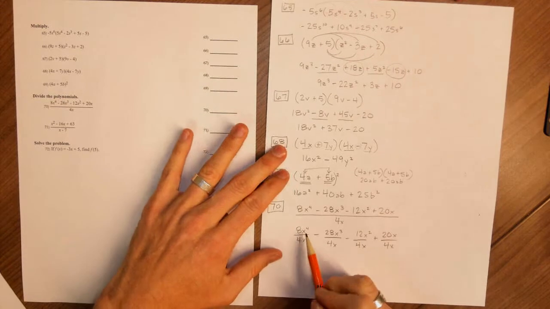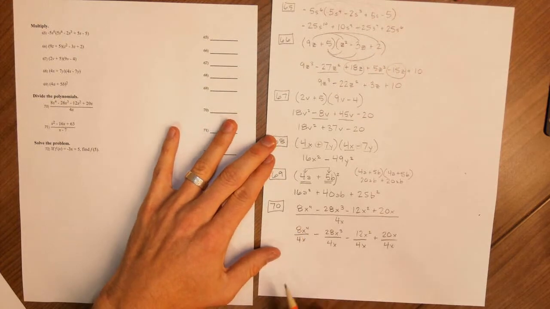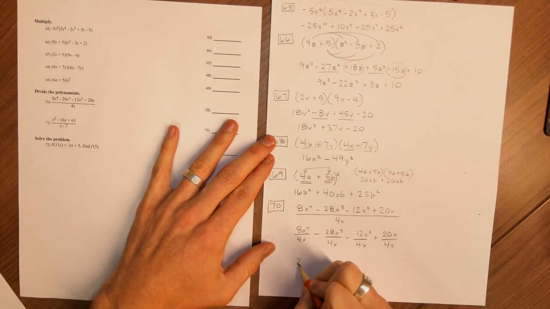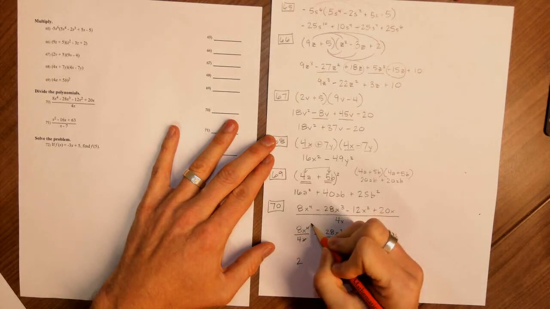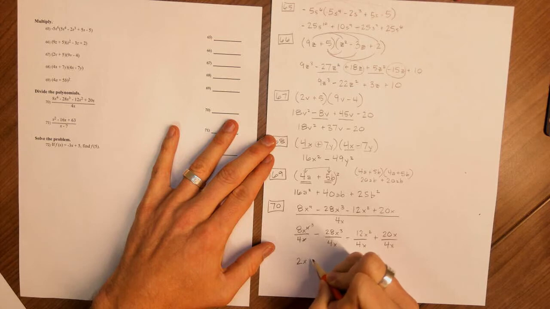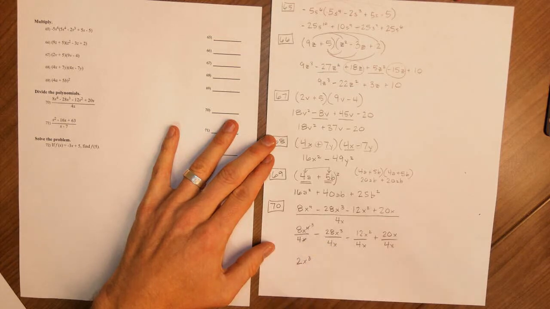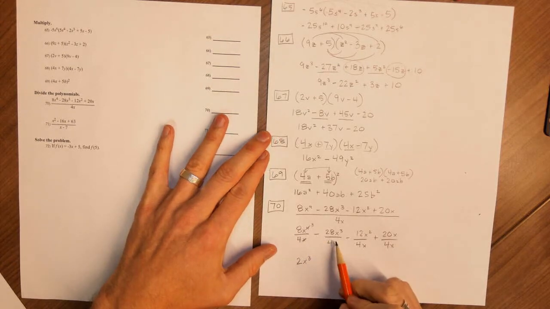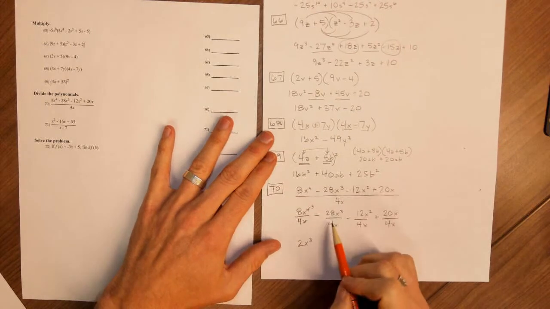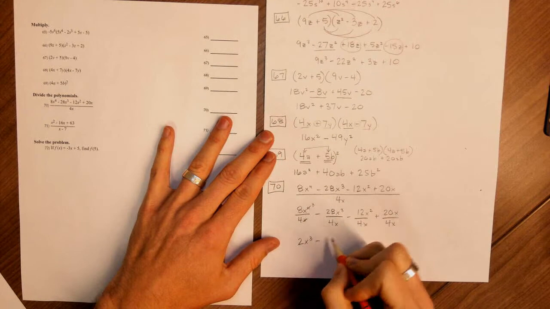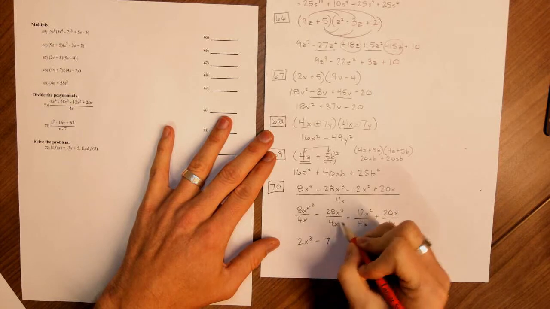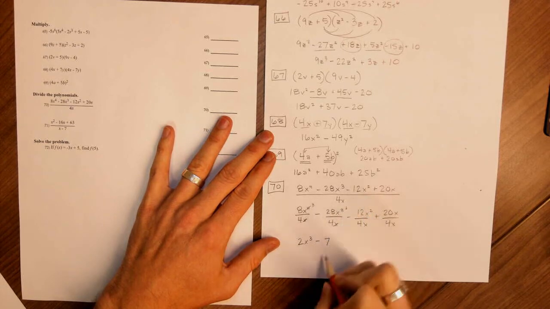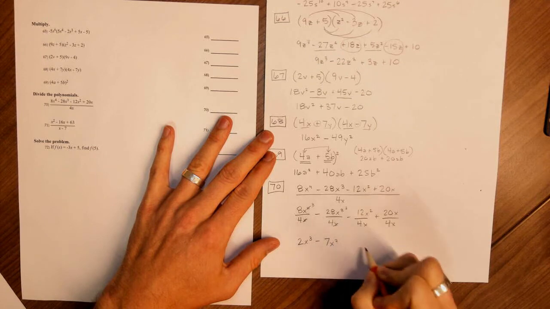Okay, I'm going to reduce my numbers. 4 will go into 8 twice, and then we eliminate 1x here and 1x here. This goes down to x to the third, so that's what I get there. On this one, I'm doing 28 divided by 4, which is 7. And this cancels that x away, and that becomes x squared.